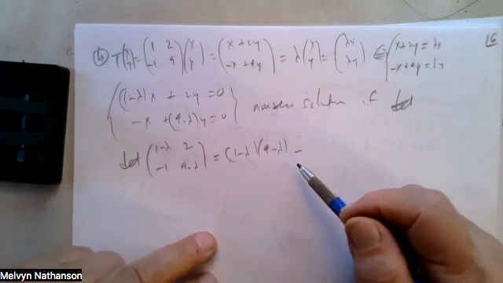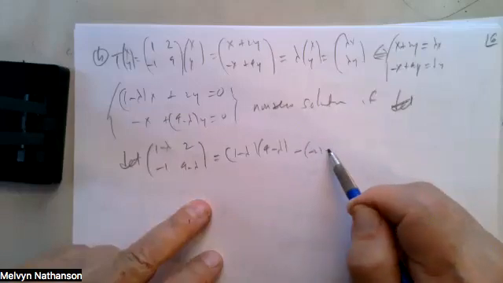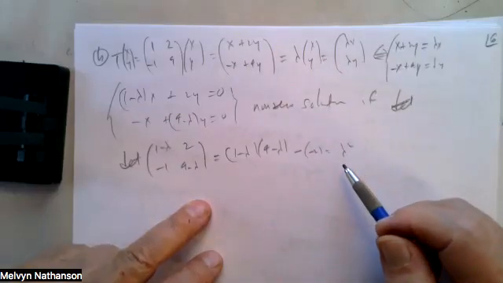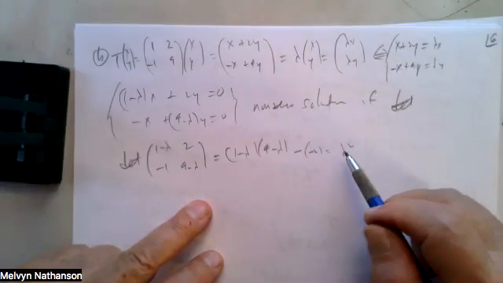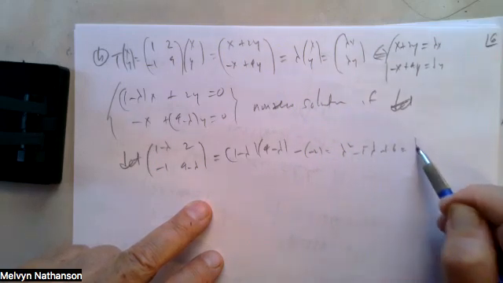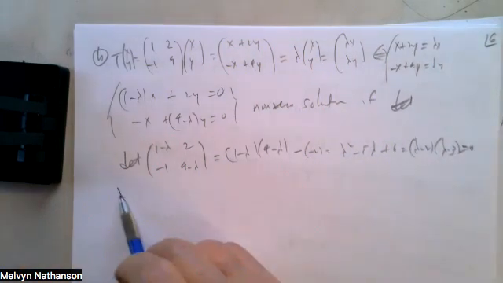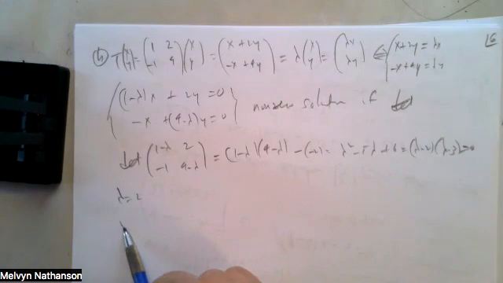Not sure why I put this down, but let me just finish it since I have it. Minus 2 is lambda squared minus 5 lambda plus 6, or lambda minus 2, lambda minus 3 equals 0. So we have two eigenvalues, again 2 and 3.